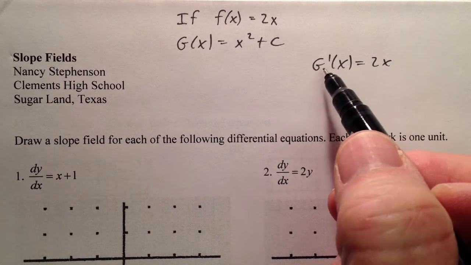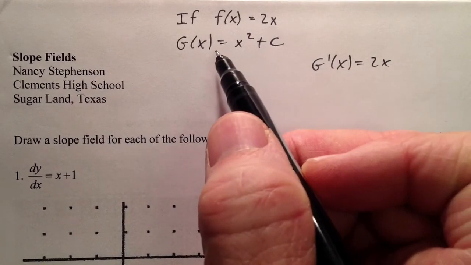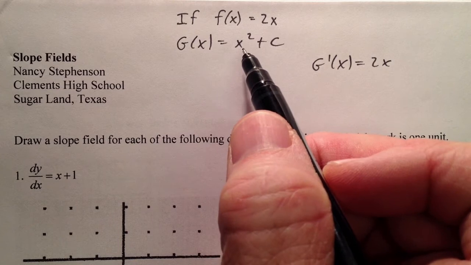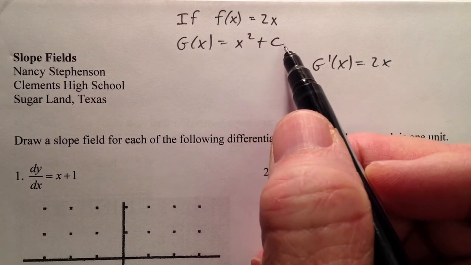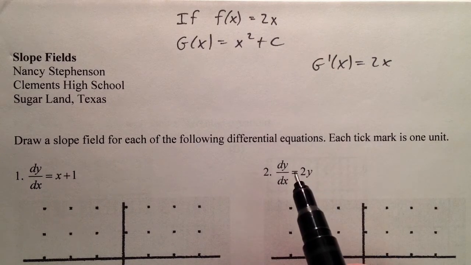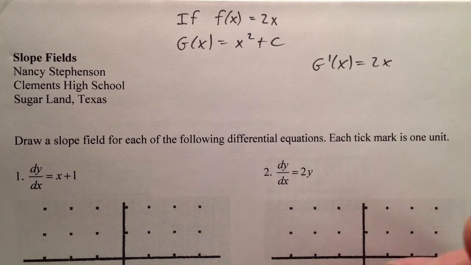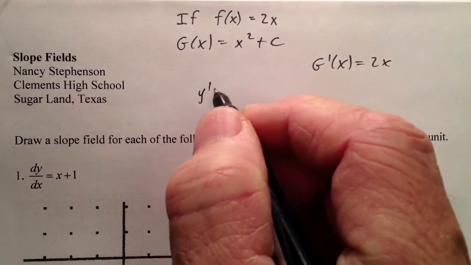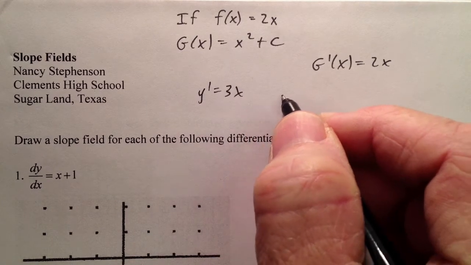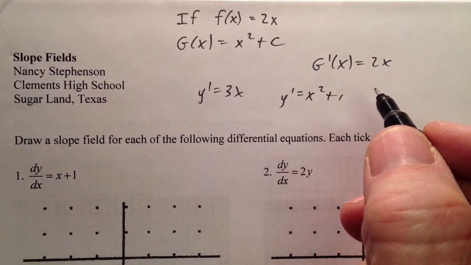Okay, so remember we have a differential equation, and the general solution of the differential equation is given to be x squared plus c. A differential equation in x and y, again, is an equation that involves x, y, and derivatives of y. For example, y prime equaling 3x, y prime equaling x squared plus 1, are examples of differential equations.